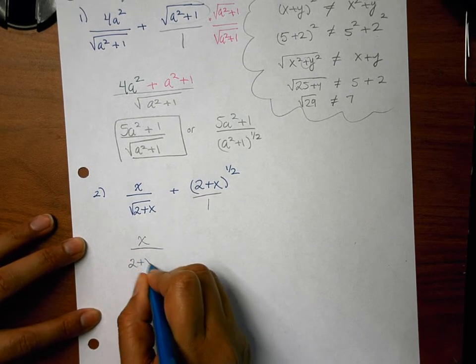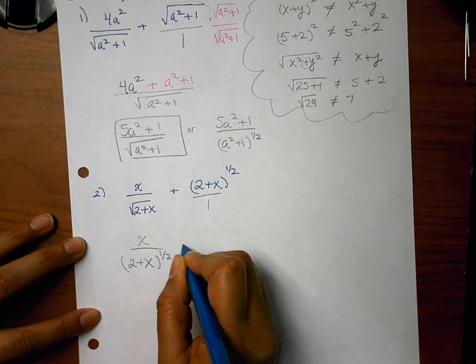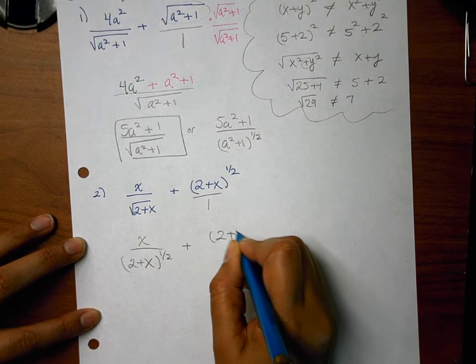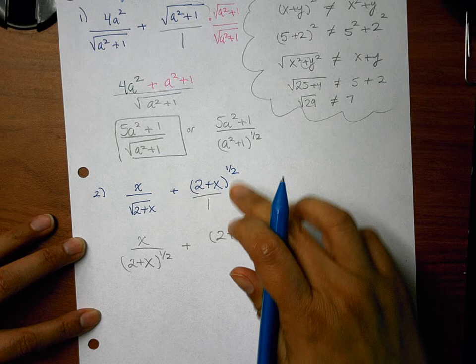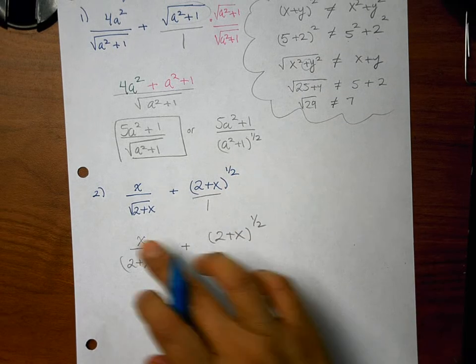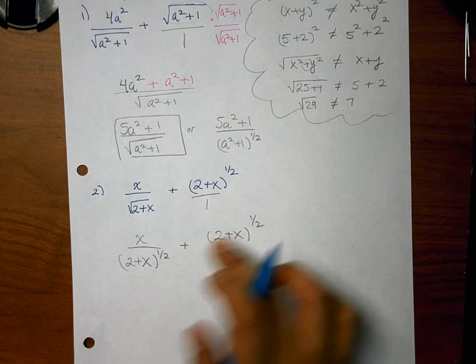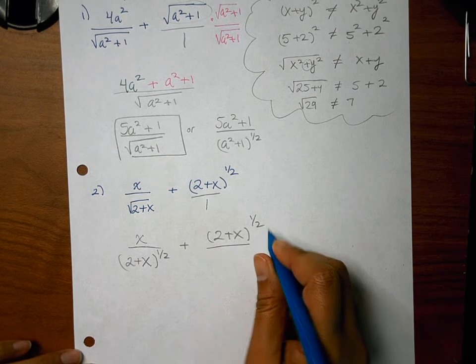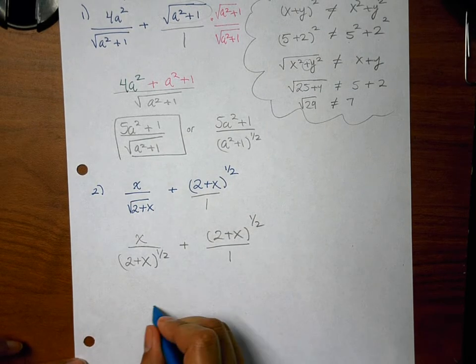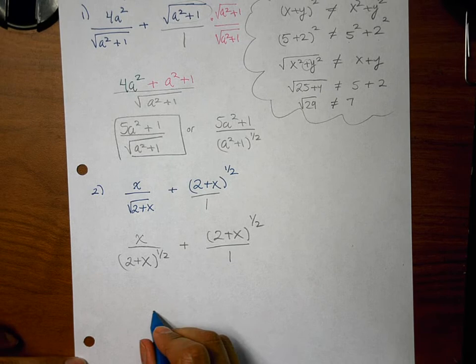So it doesn't matter which one you change. I'm going to change this one to a 1/2 power just to get used to it because we will be using that eventually. All right, now if you wanted to, you could change them like this one up here to be a square root, so it matches that one. And if you did change it, remember these do not cross-reduce because there's a plus sign in the middle.